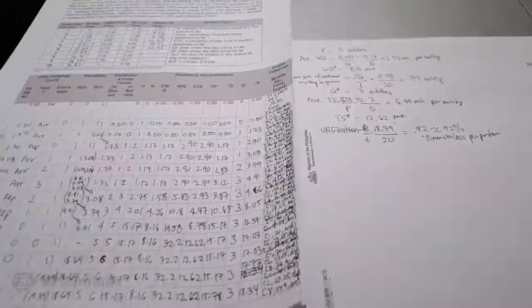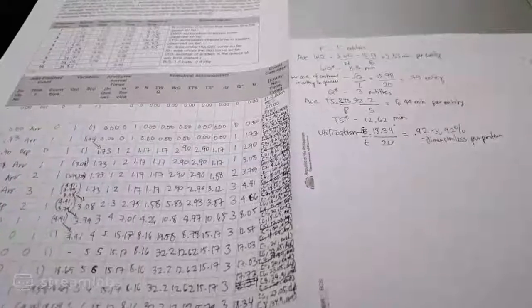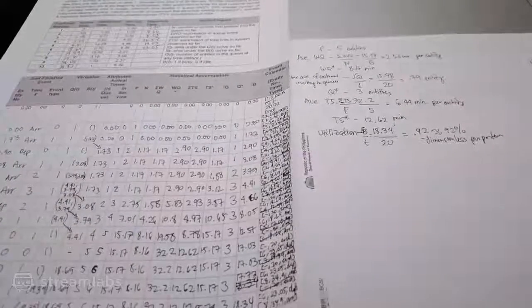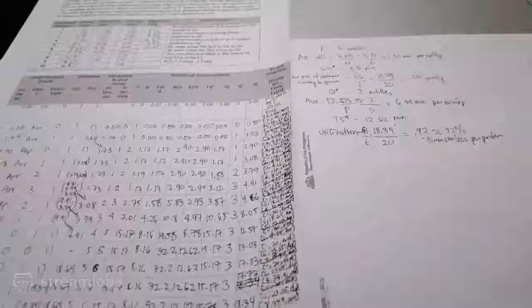Now, we got our objectives. And this now ends our online hands-on demonstration of hand simulation. So, okay. Tapos na sa wakas. Ciao.